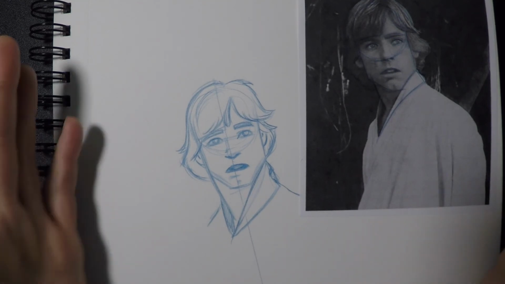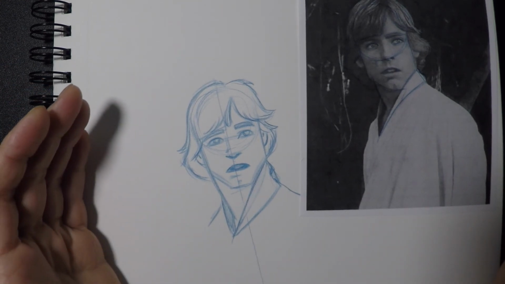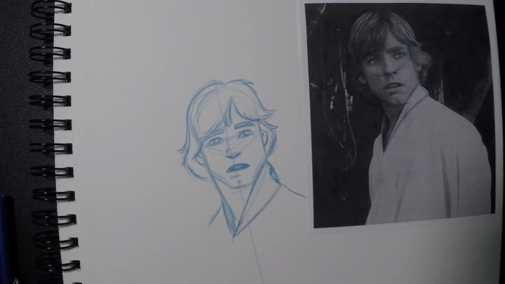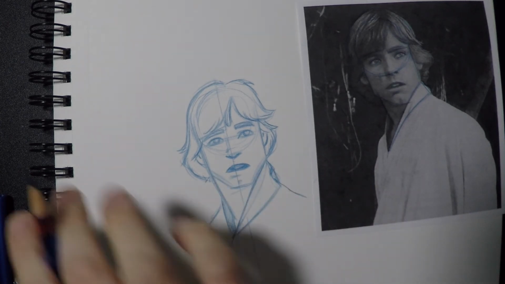So I hope you've enjoyed this. I know this was quick. I was trying to keep it quick this week, but have fun with this because this is a good way to practice. It involves a lot of tracing and a lot of transferring of shapes and paying attention to shapes. So it's a good thing to learn how to do when you're learning to draw.